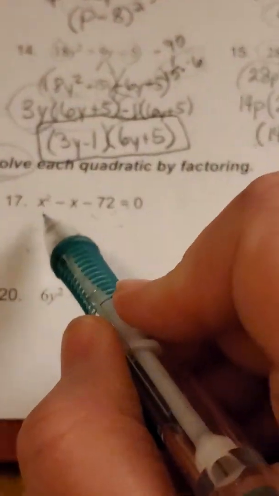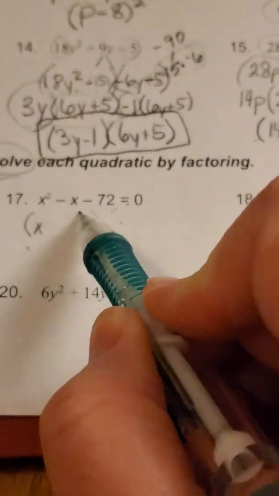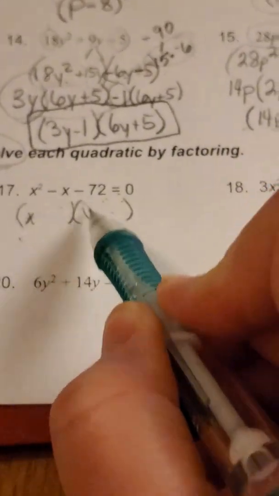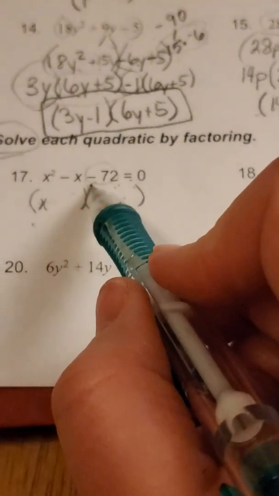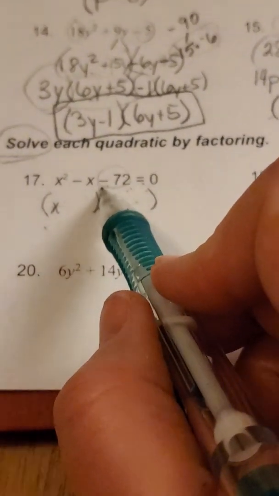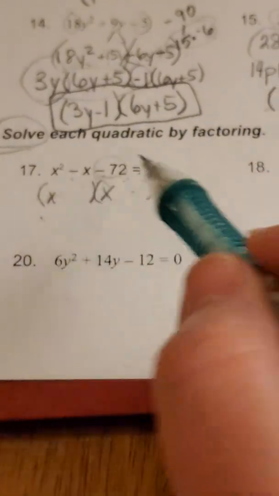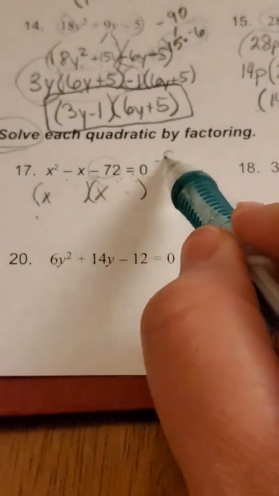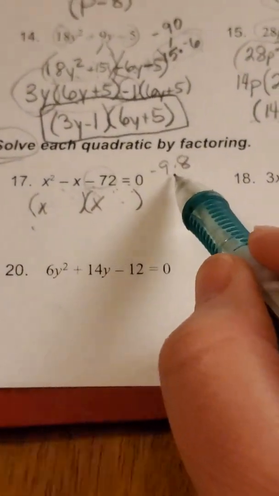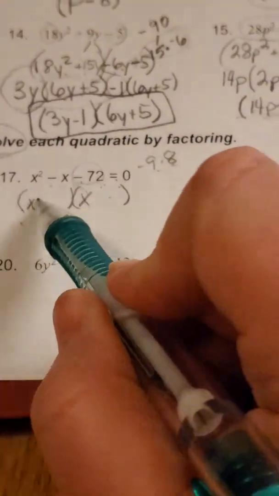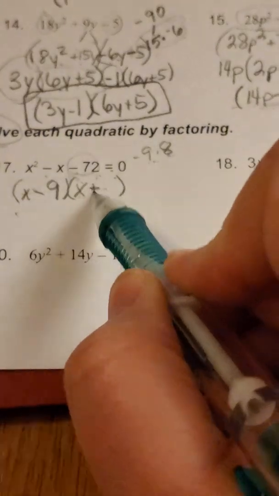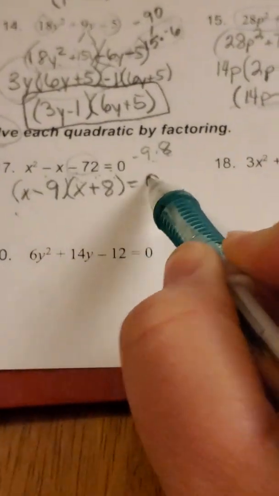Okay, so I factor this, x and x, and then I've got negative 72 here, so what numbers times each other give me negative 72, but when added give me negative 1? And that's a negative 9 and a positive 8. Multiplied together, negative 72. Added, negative 1. So negative 9 goes here, and a positive 8 goes here. We set it equal to 0.